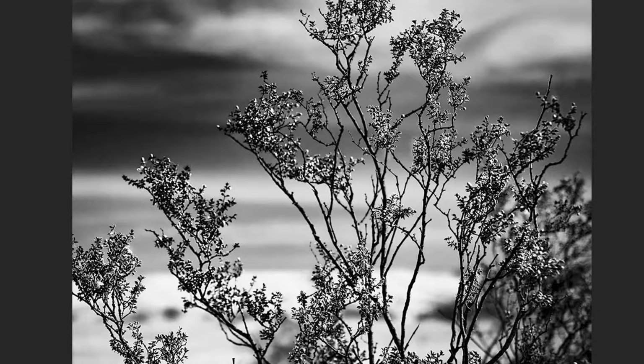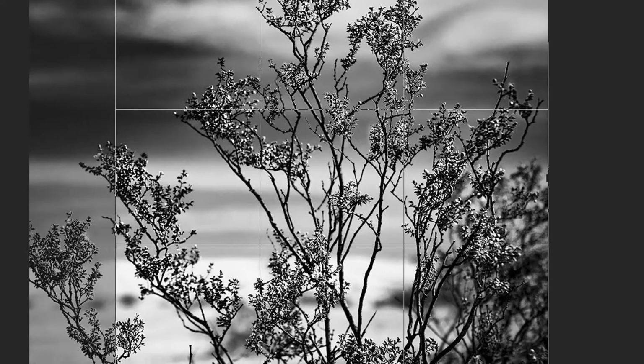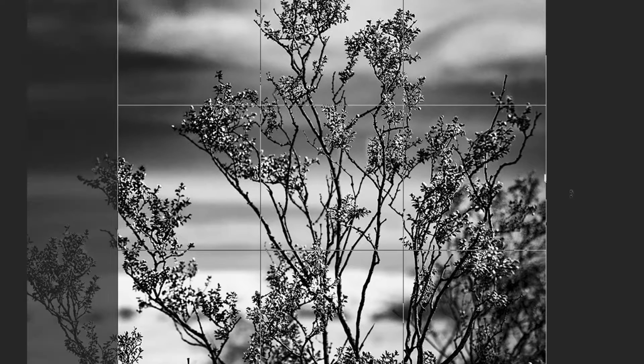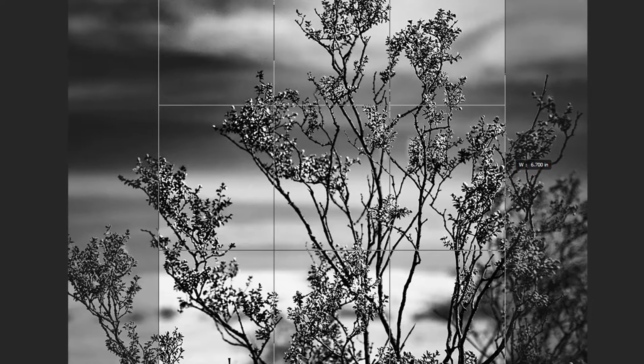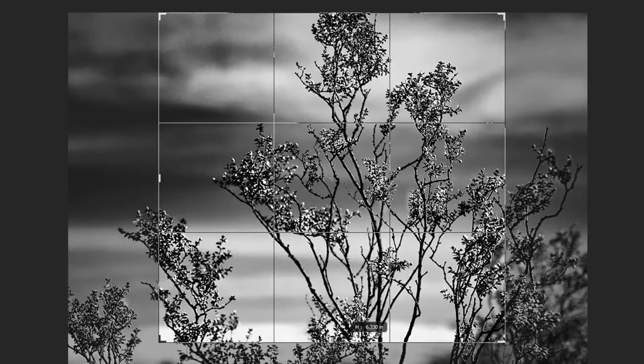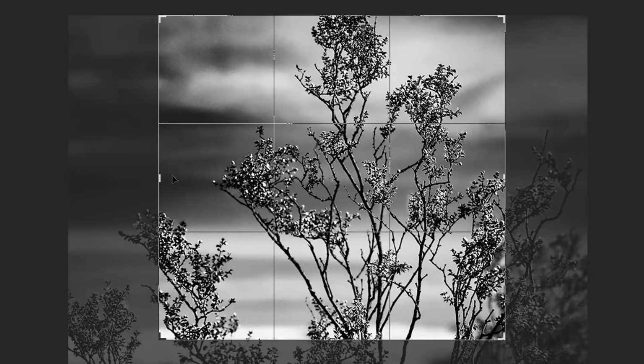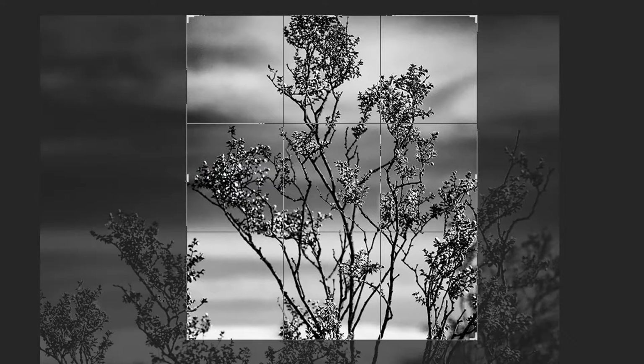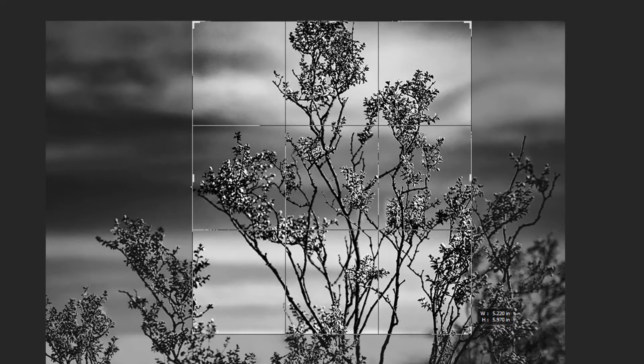Can we make that work? Well, I don't know. Let's see. Maybe. Maybe. Maybe in here we can make something that has some major visual cohesiveness to it.